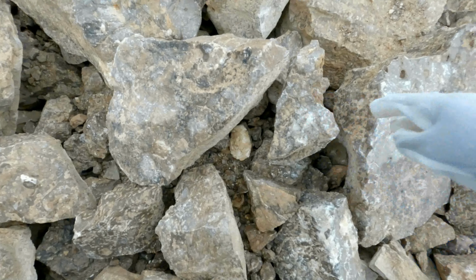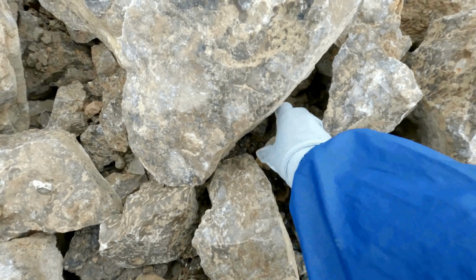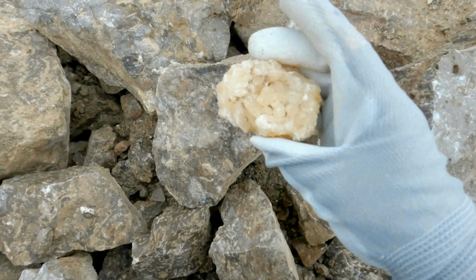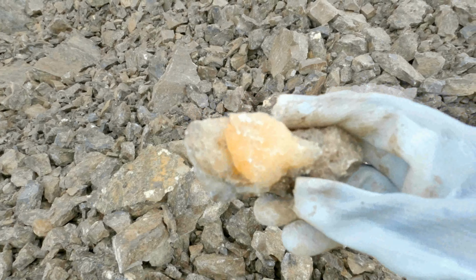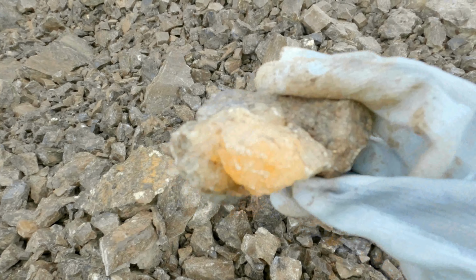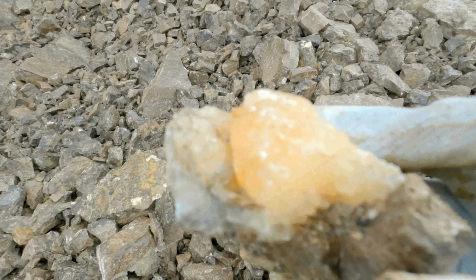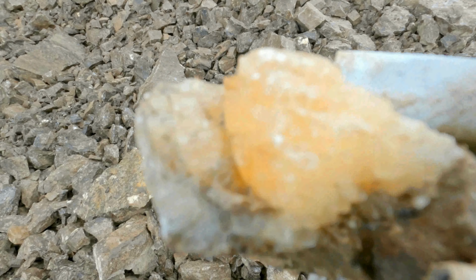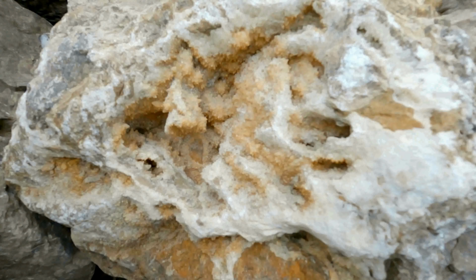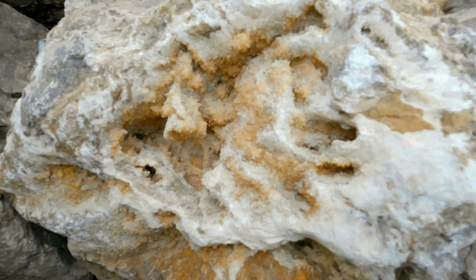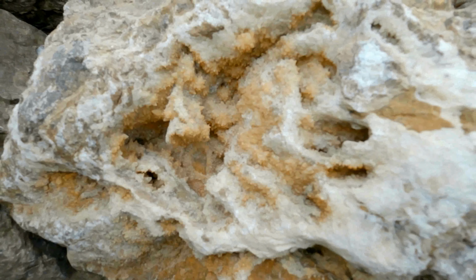I think I find a piece here. Look at this. I think this is a good one. Look, this crystal is so big. I will keep it. This thing is called a vug. It's a formation of calcite.